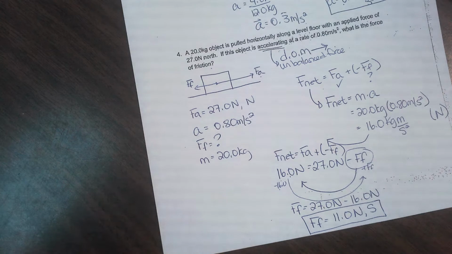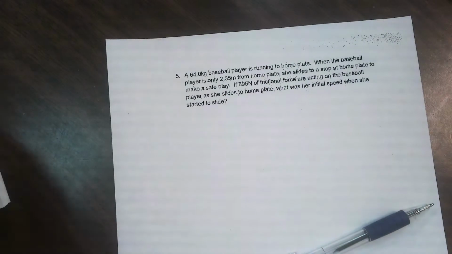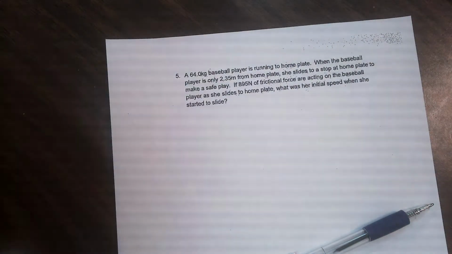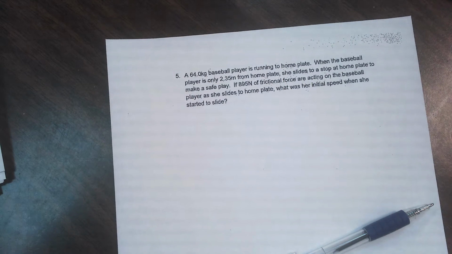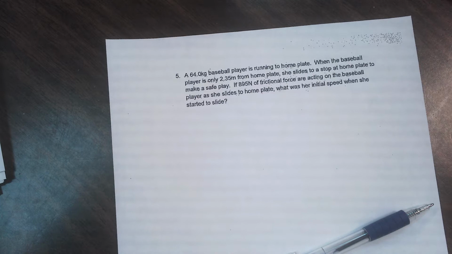Then we have one last question. A 64-kilogram baseball player is running to home plate. When the baseball player is only 2.35 meters from home plate, she slides to a stop at the home plate to make a safe play. This is probably something Avery would do. If 895 newtons of frictional force are acting on the baseball player as she slides to home plate, what was her initial speed when she started to slide?